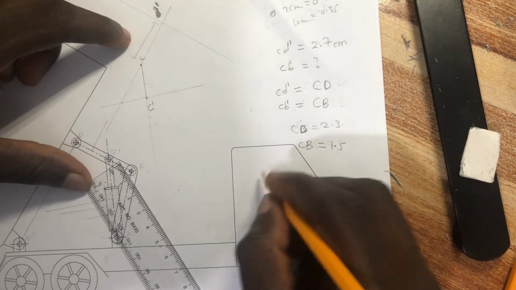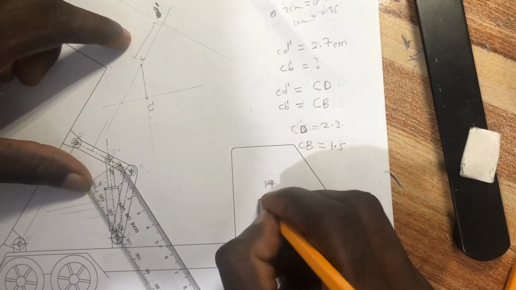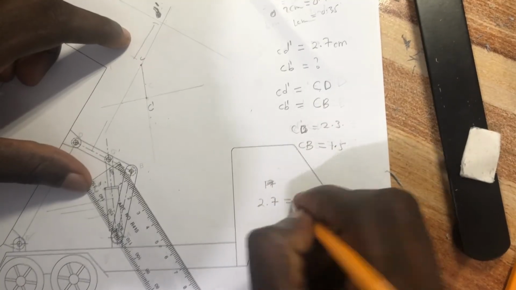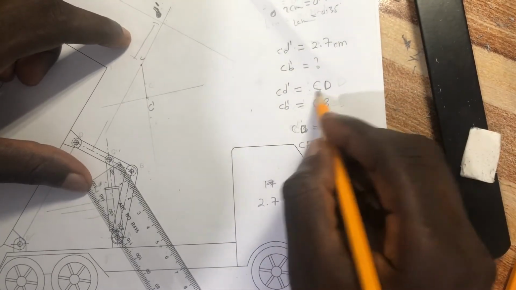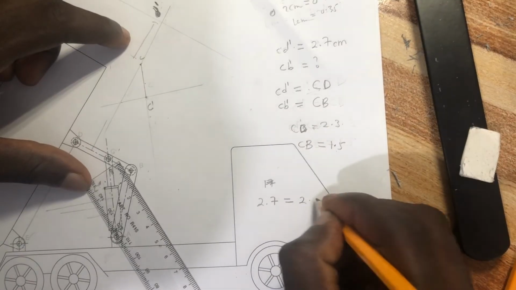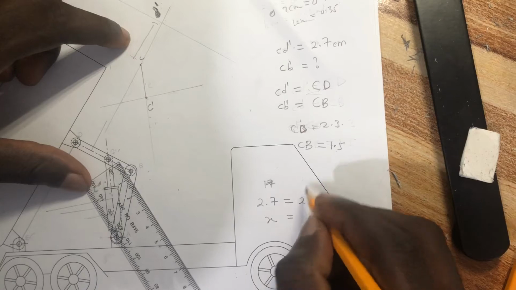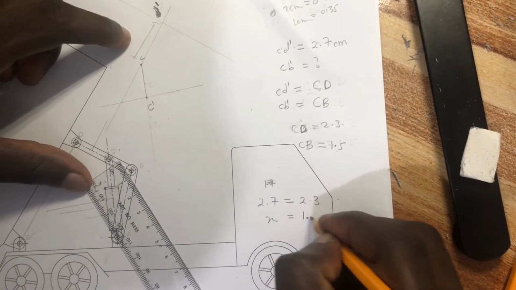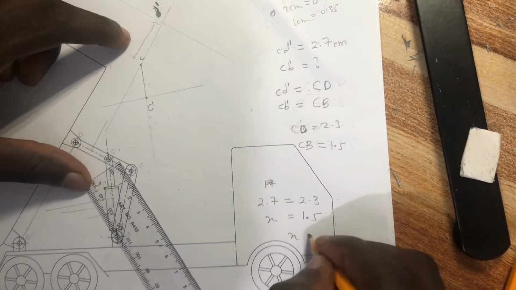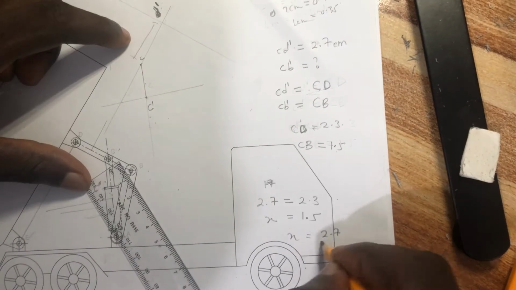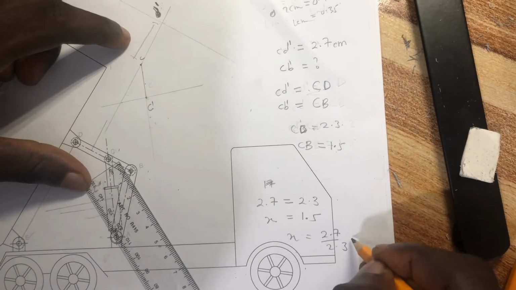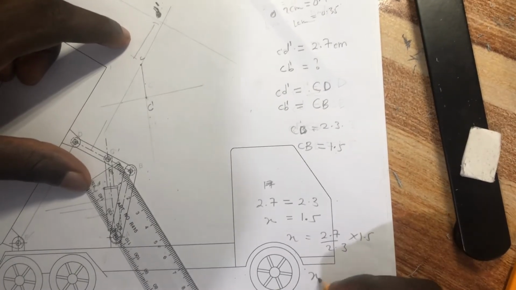So if 2.7 is equal to CD prime, and CD is 2.3, then how much of that will be 1.5? So x will be equal to 2.7 over 2.3 times 1.5.